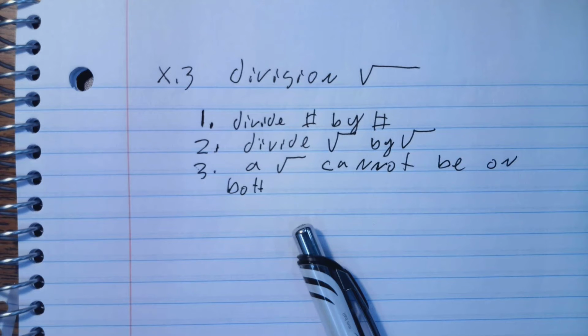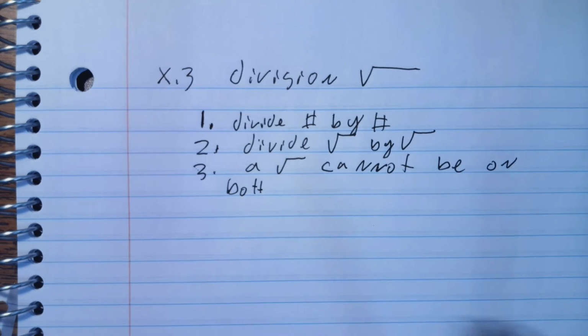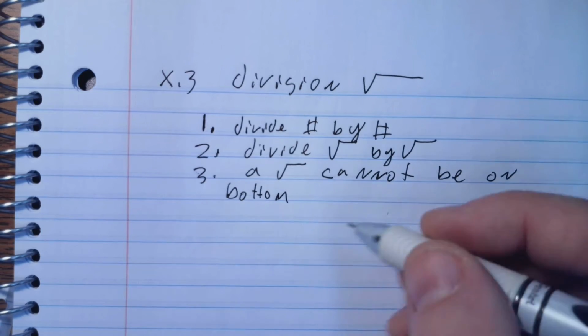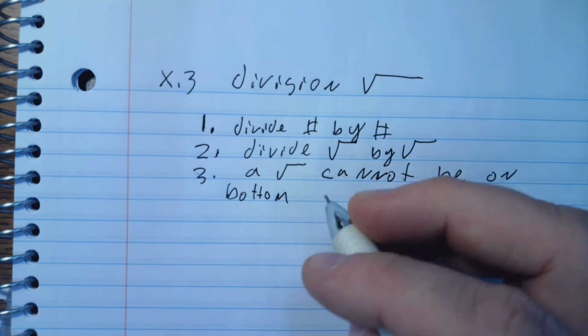A lot of people struggle with that because they don't recognize an answer. And I'm going to show you how to do that a little bit so you at least recognize your answers. So you can do that. So we're going to start with something real easy.